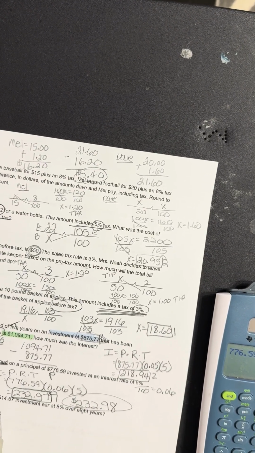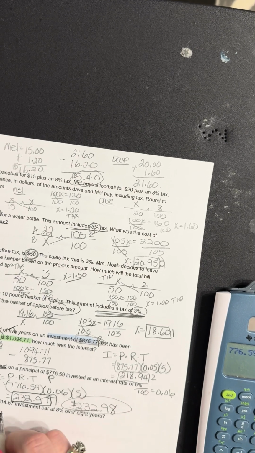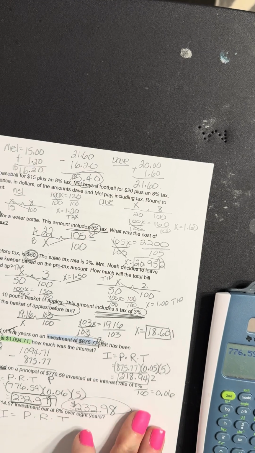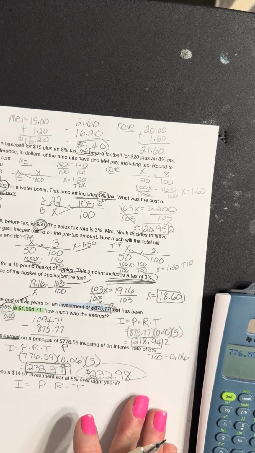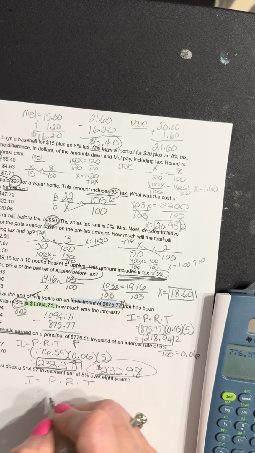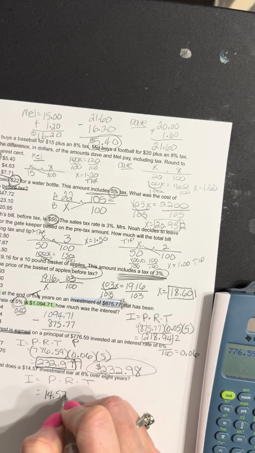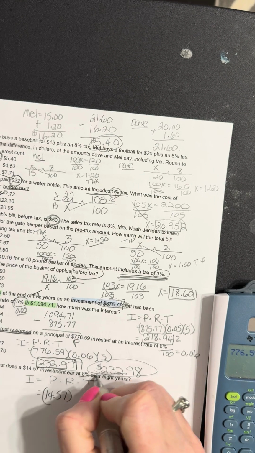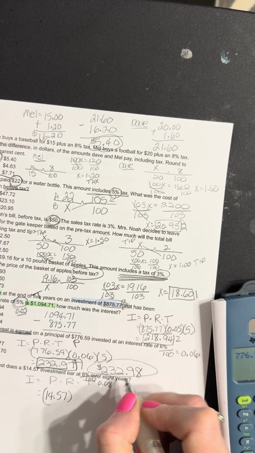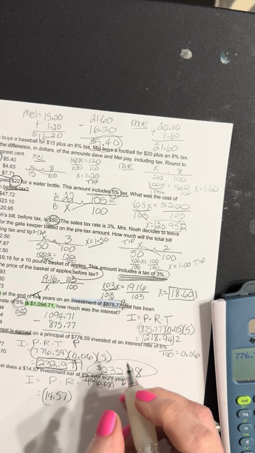How much interest does all right, so I equals P times R times T. $14.57. 8% divided by 100 is 0.08 over 8 years.